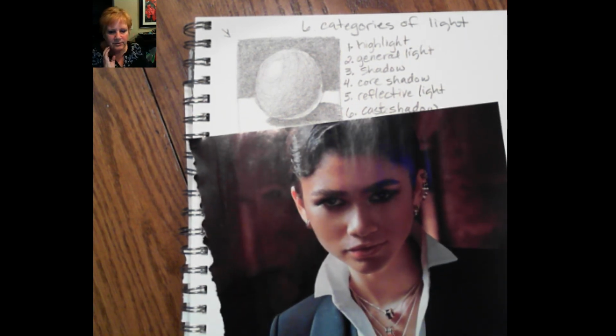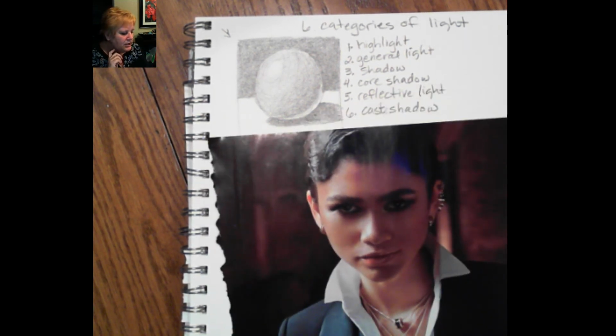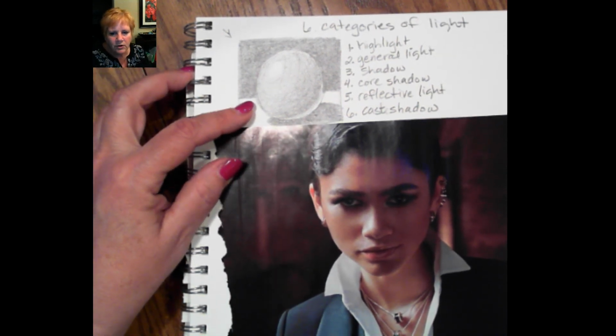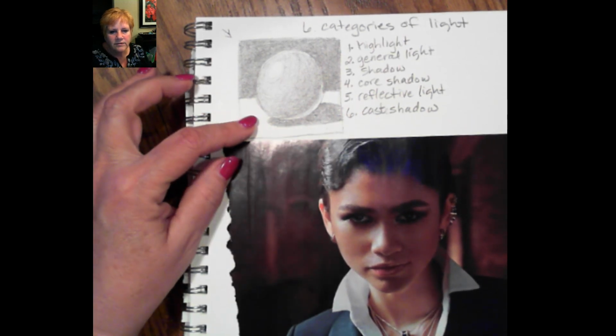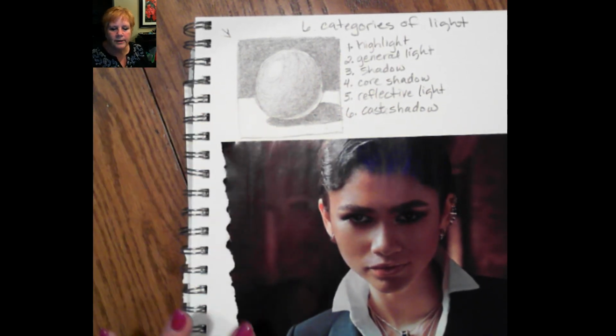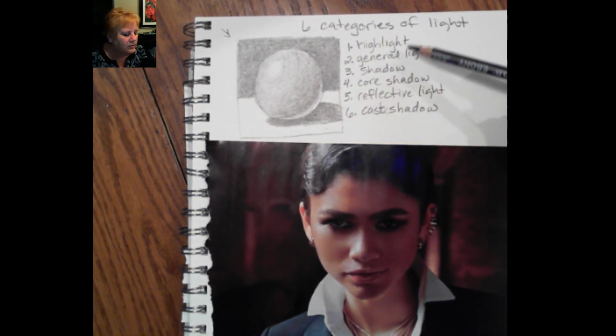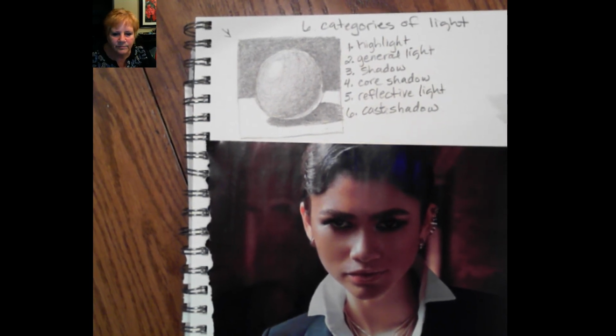But before we can do a face, let's look at the proportions. So you're going to be just following along on this video. This will be one assignment, the 6 categories of light and drawing a sphere. The second one will be the proportions of the face. So we'll do that one together. I'm going to make this video, the 6 categories of light, and post it on the assignment. So I'll see you in just a minute.